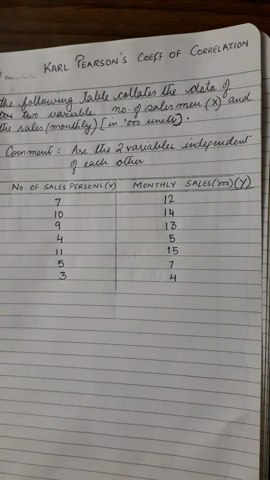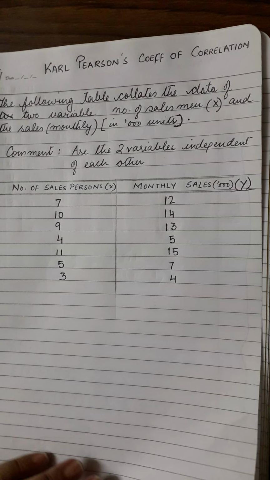So the problem here is the following table collates the data of two variables. One is the number of salesmen, that is X, and the monthly sales in 1,000 units. You are asked to comment whether the two variables are independent of each other. That means whether they are correlated or not. So this we can definitely determine by the coefficient of correlation.